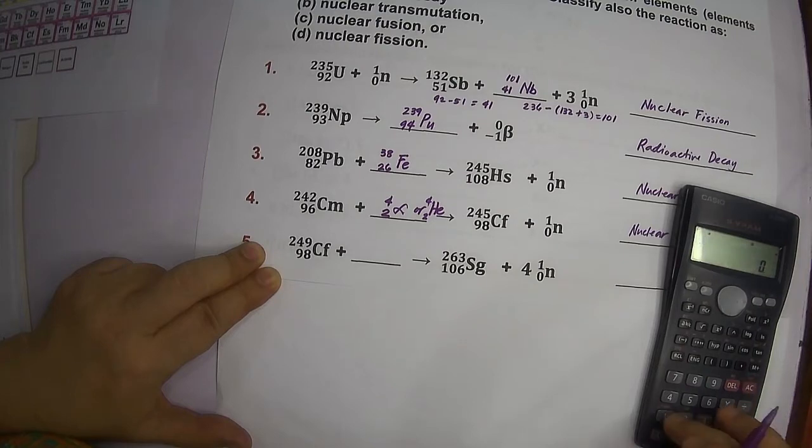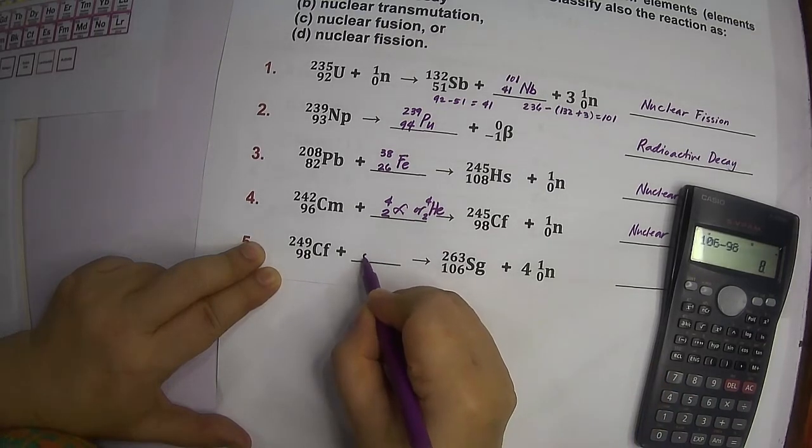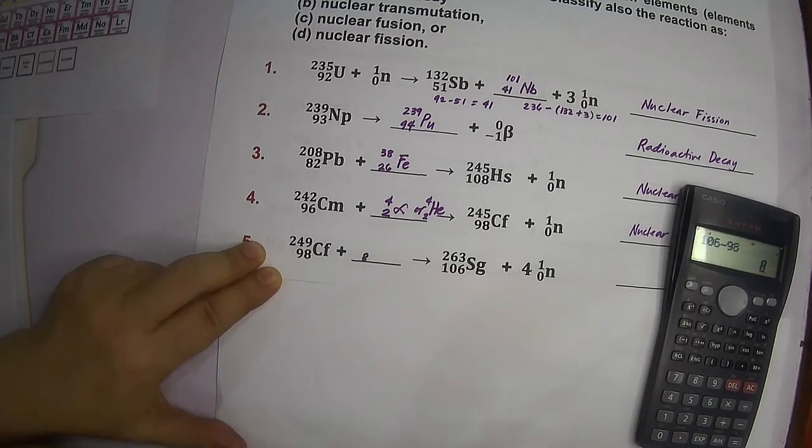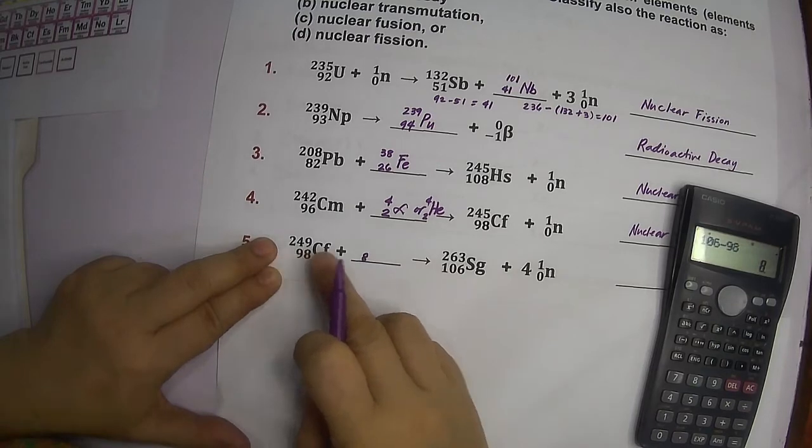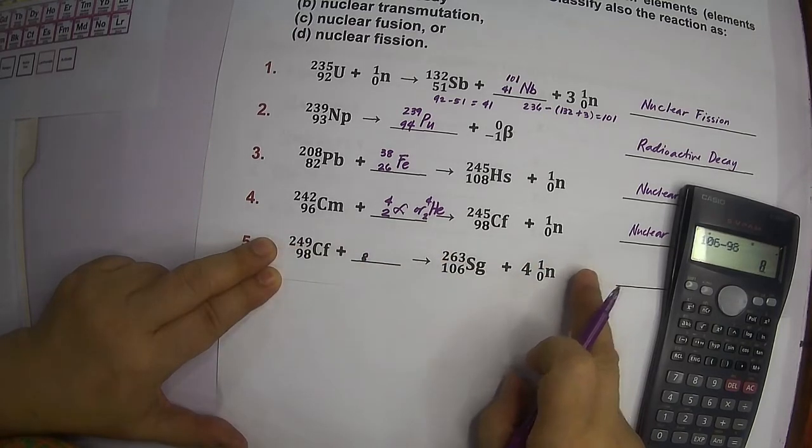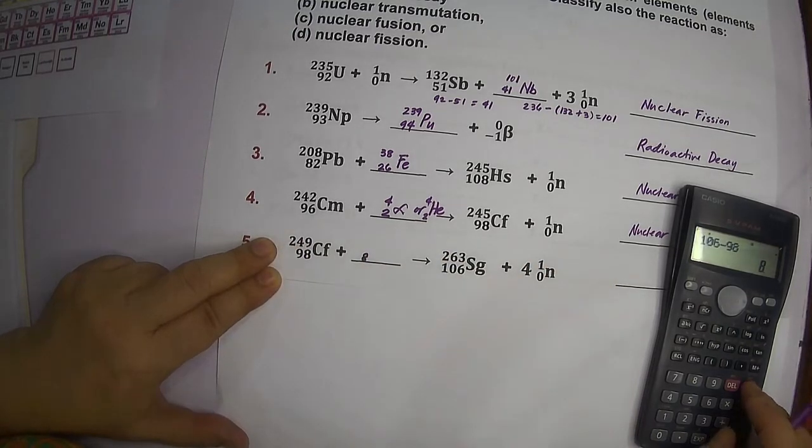So we have 106 minus 98. So this unknown particle has a charge of 8. Then next we balance the mass number.